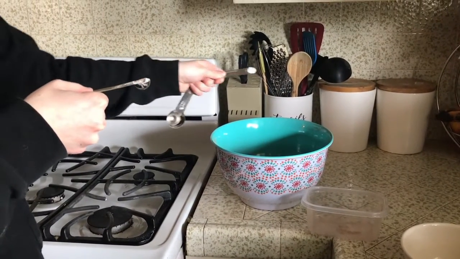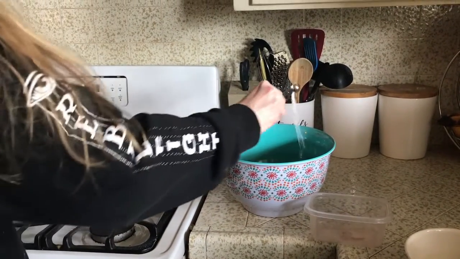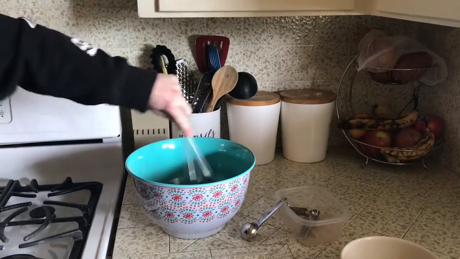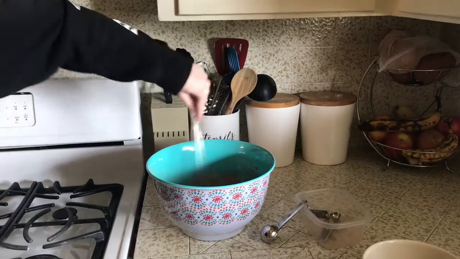Next, we need 1/4 teaspoon of salt and 1/2 teaspoon of baking soda. Then we whisk it all together.